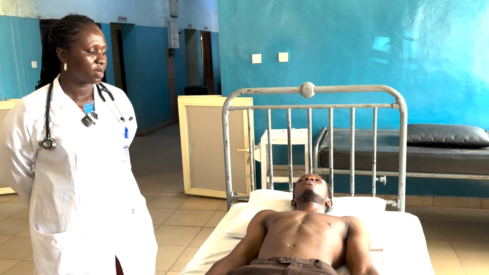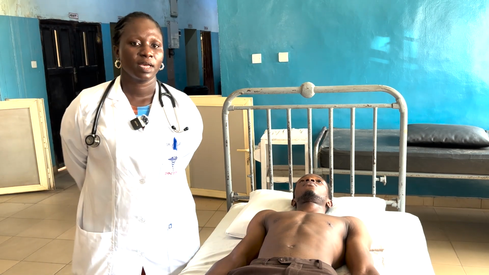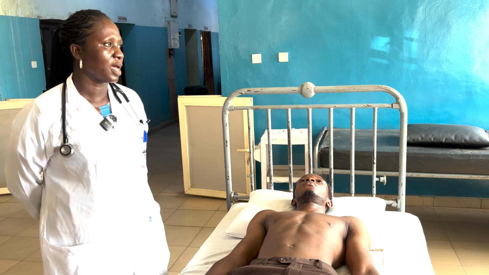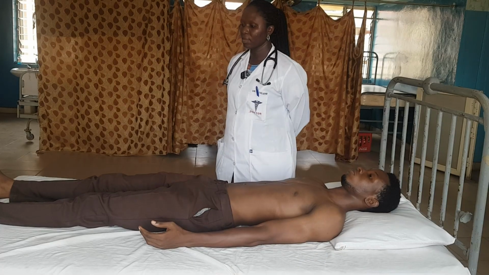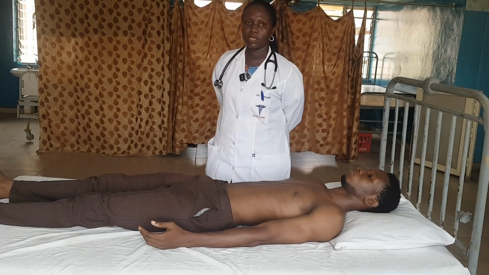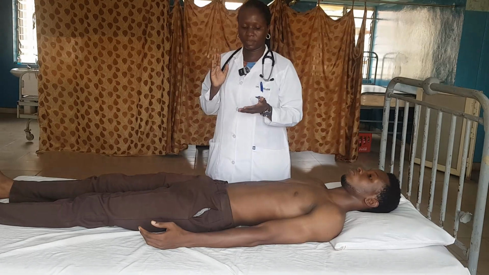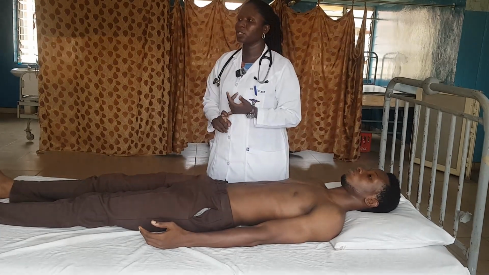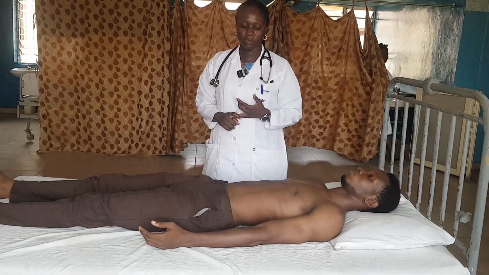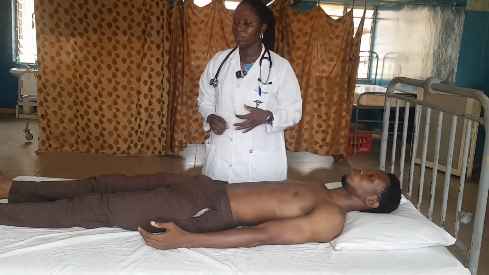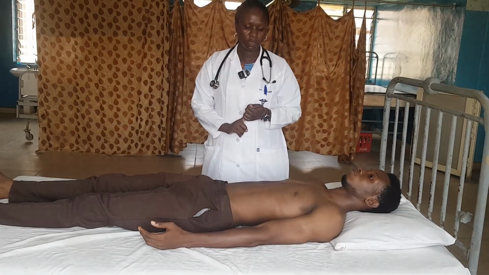Good day. We'll be discussing examination of the chest. And how do we go about that? Examination of the chest involves inspection, palpation, percussion, and auscultation.